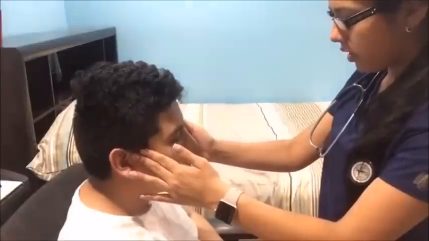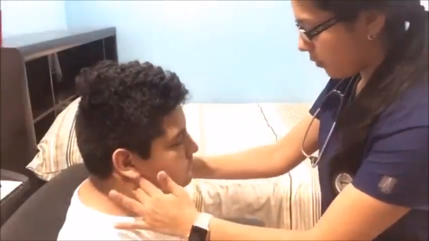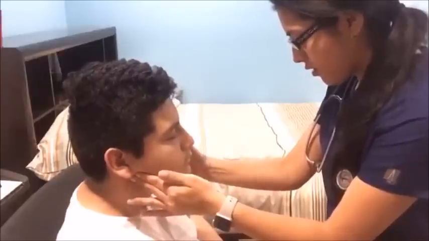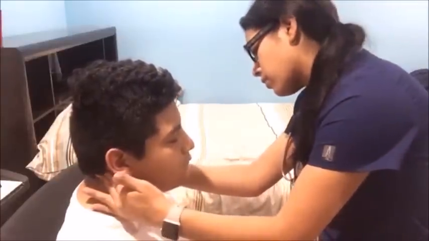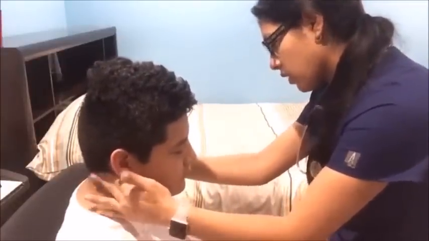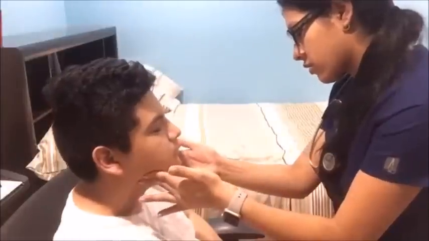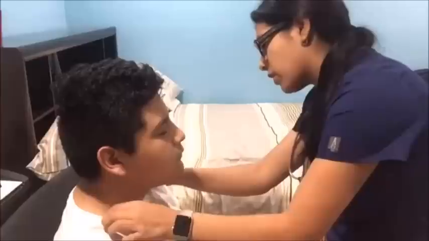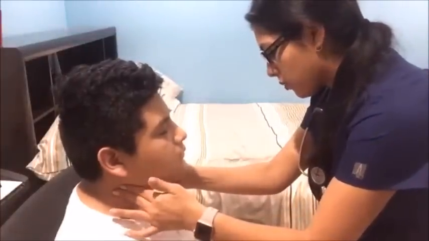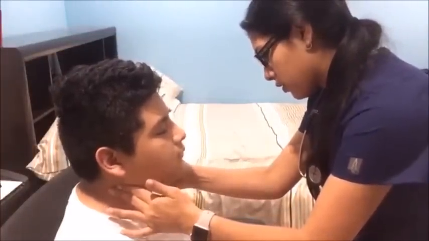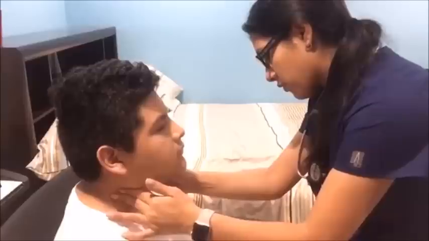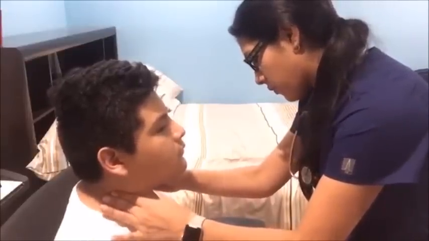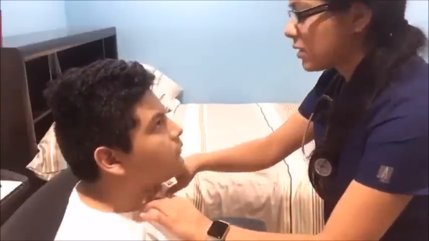Everything's fine. This is the pre-auricular, the post-auricular, the tonsillar right here, occipital's back here, submandibular, submental. Then we're going to start going down to the superficial cervical, the deep cervical, and the posterior cervical. And the last one that we'll do.